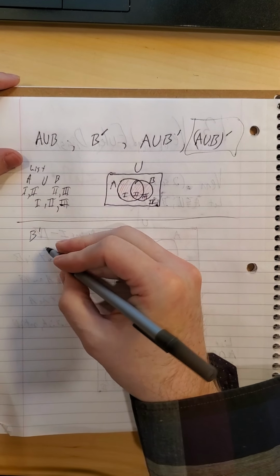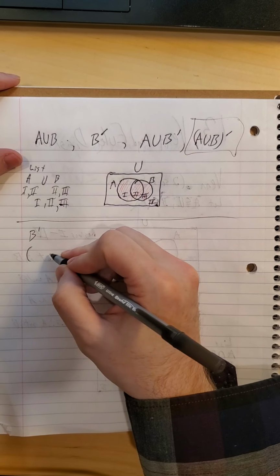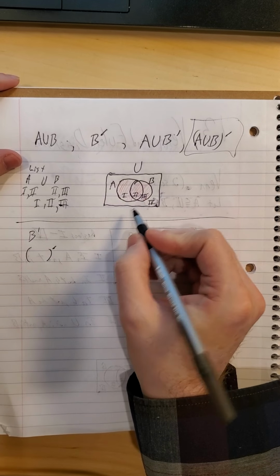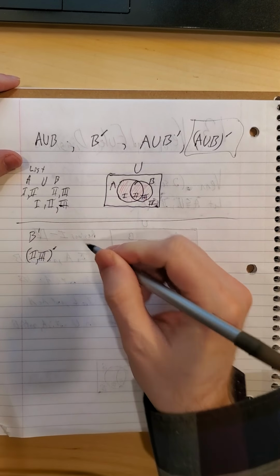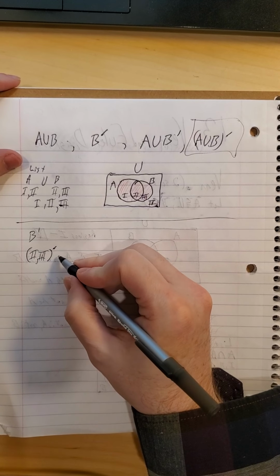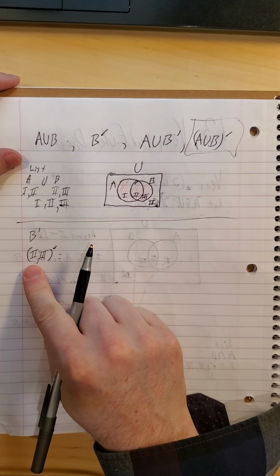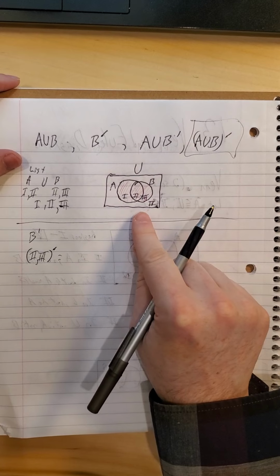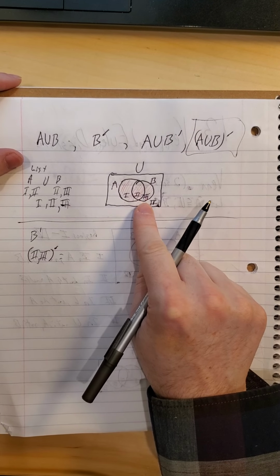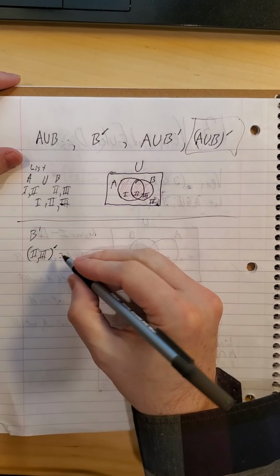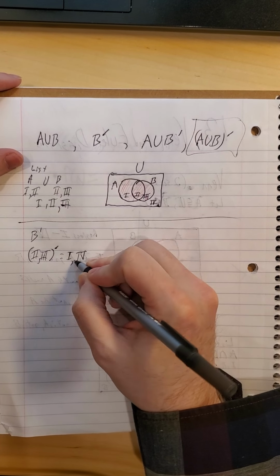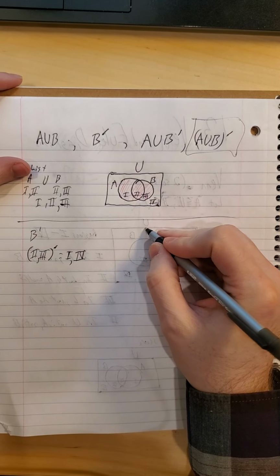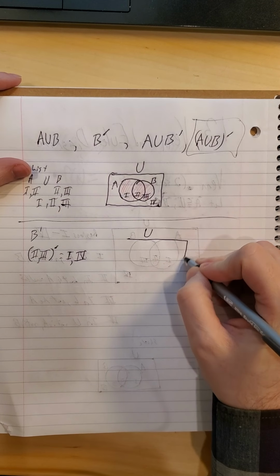All right, so B complement. So I want the complement of sets 2 and 3. So I want everything within the universal set that's not included in region 2 and 3, so that would be region 1 and 4. So that's what I'll shade.